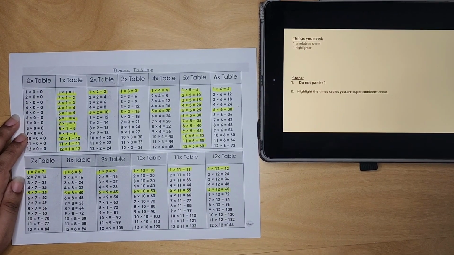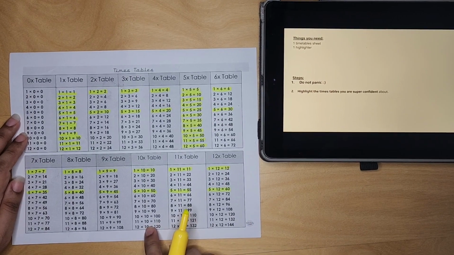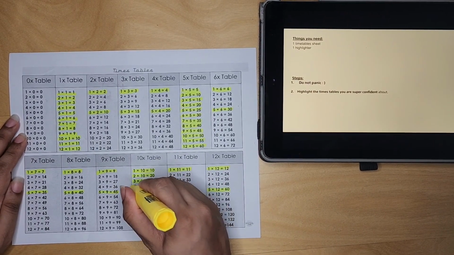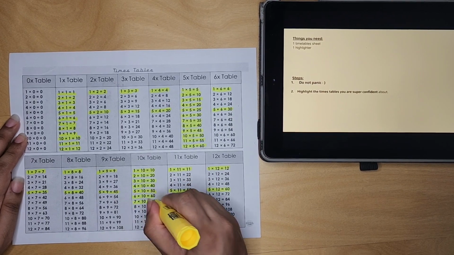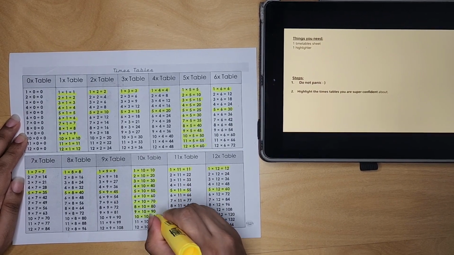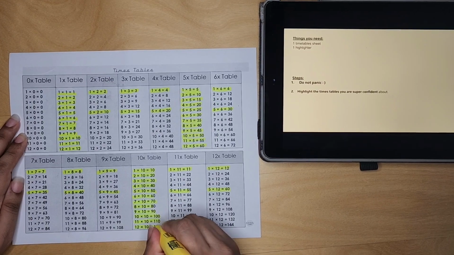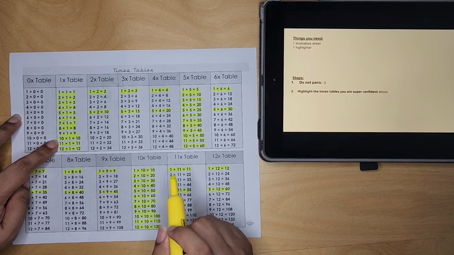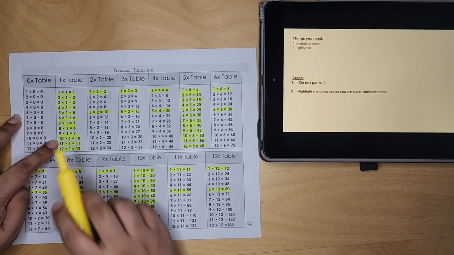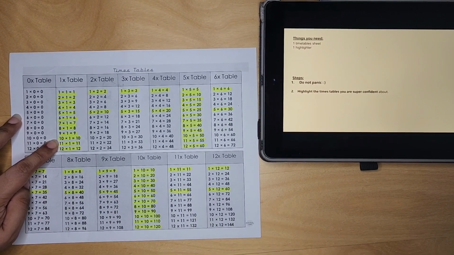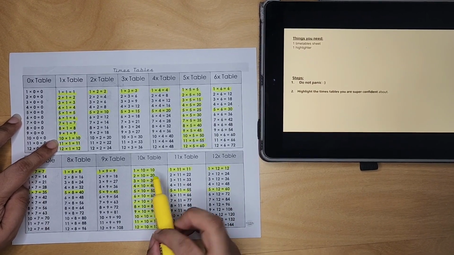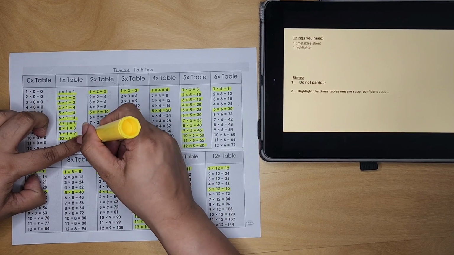I am confident about the 10 times tables, right? So let's highlight that, Mr. 10, all the 10 times tables. I know you very well. We are best of friends since a long time. Now let me introduce you to its twins. 1 times 10 means I know 10 times 1. Already highlighted that. I knew that already. 2 times 10. Oh, look at that, which means I also know 10 times 2.